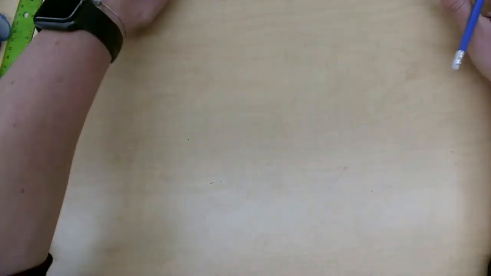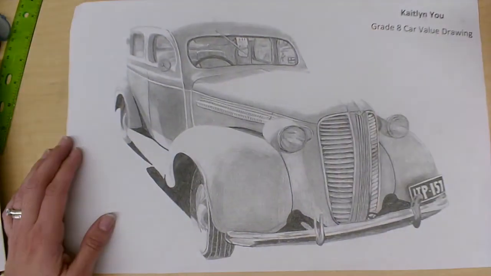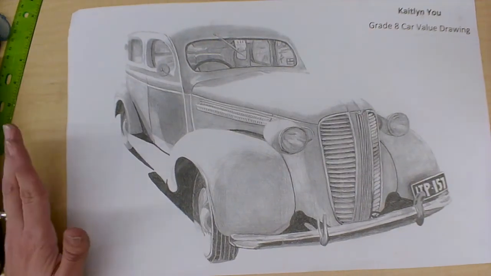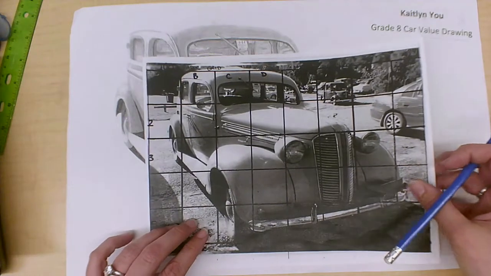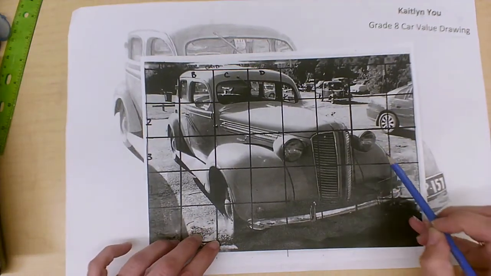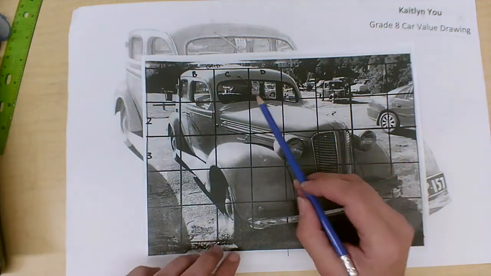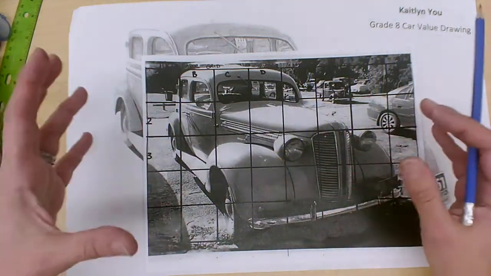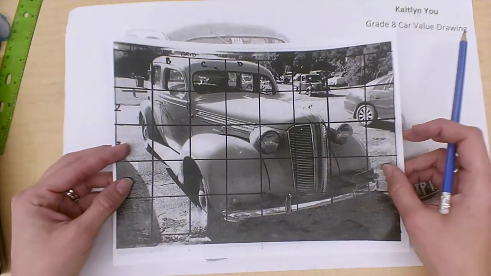Okay, so for this project, we're going to be doing a car value drawing. This is a grade 8 project that we do with all our grade 8s. Basically, what we're learning is how to properly proportion and multiply a car by 2. So this car is going to be twice its size. So we're going to use a grid to help us do that.